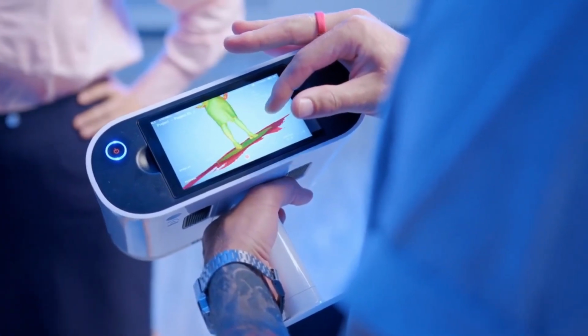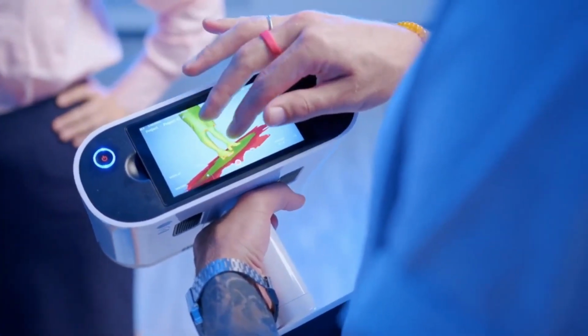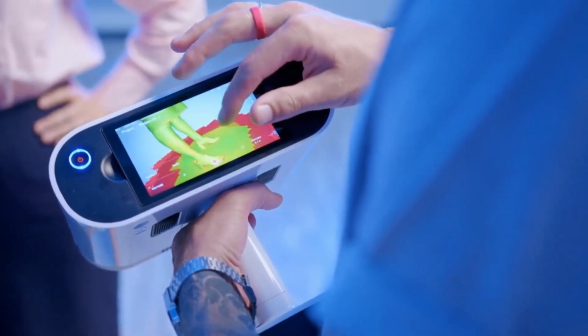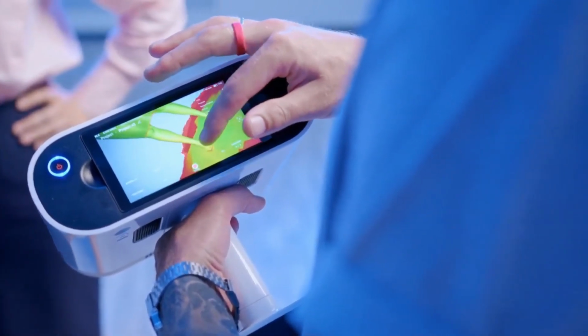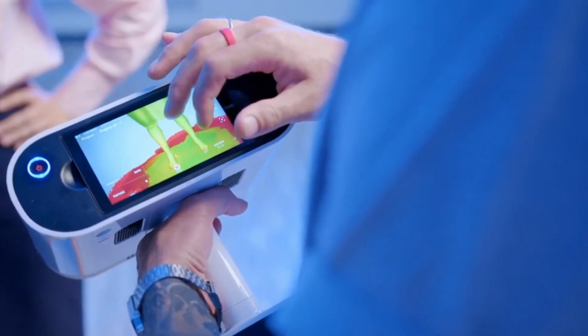After you finish, a good idea is to ask the person not to change their pose for a few seconds while you check the data for completion. And here you can add any missing areas if needed.